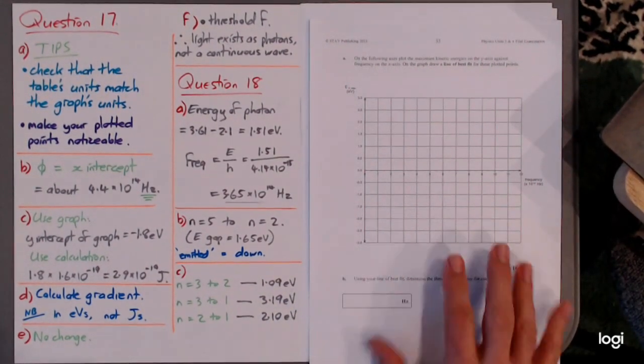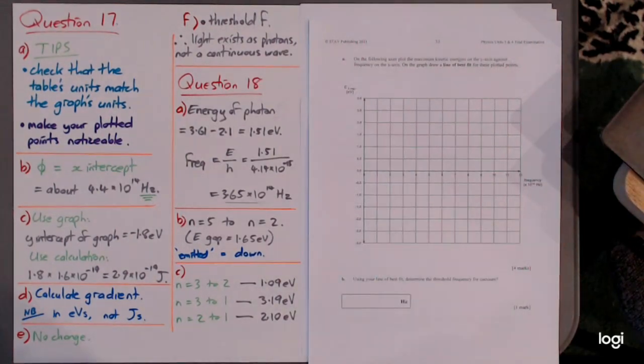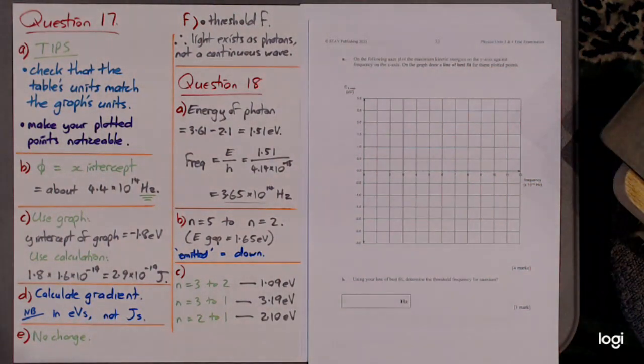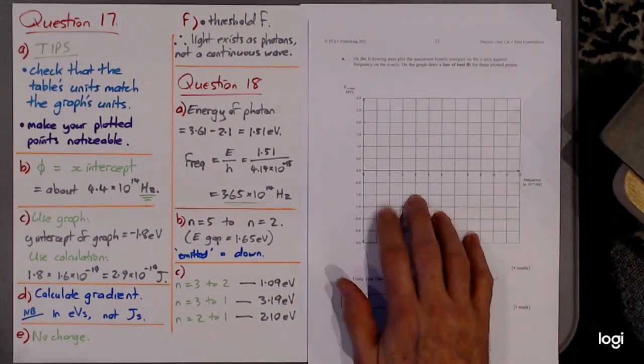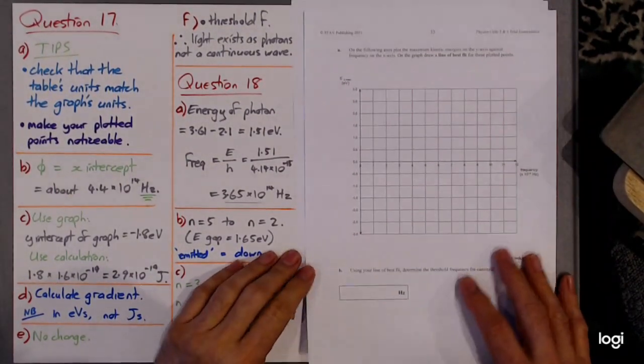I'm just going to dial up the light a little. Just hang on a second. Just realized that was getting a bit dull on the screen. All right.